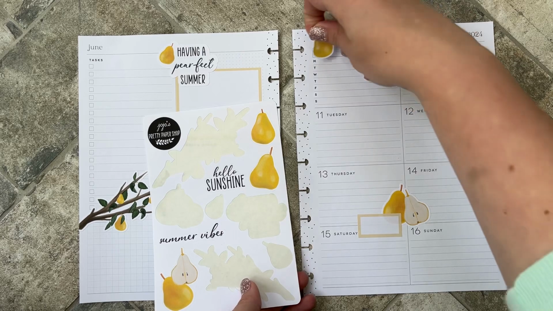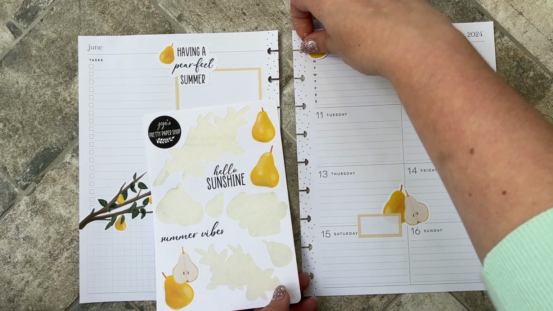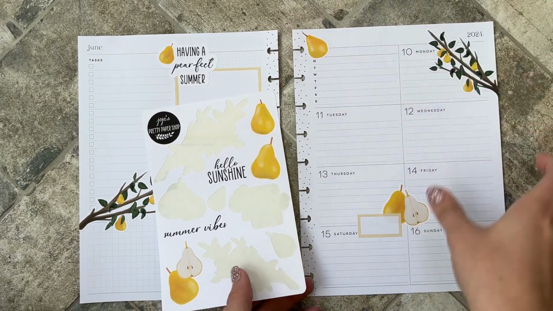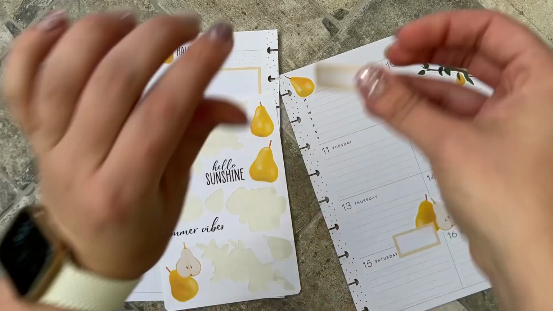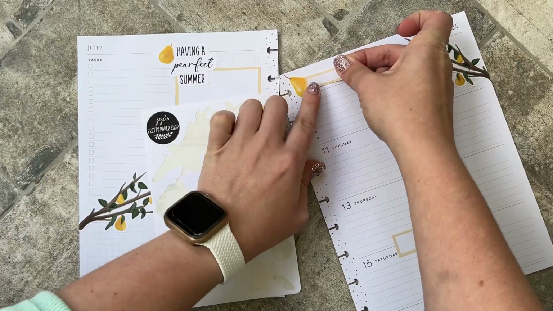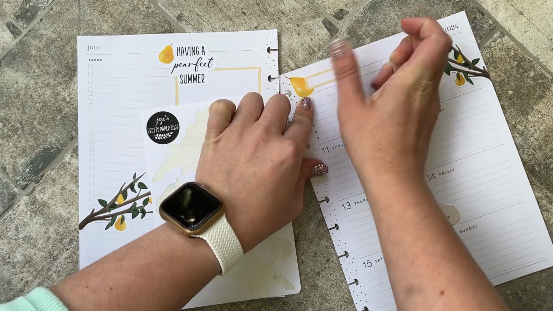So let's see, maybe I could do another pair over here somewhere. Like we'll do one up here maybe, since this one's kind of smaller, and I can do like this week. Maybe I'll put a box just because I feel like it needs some layering or something.